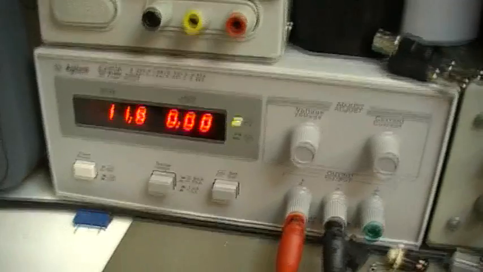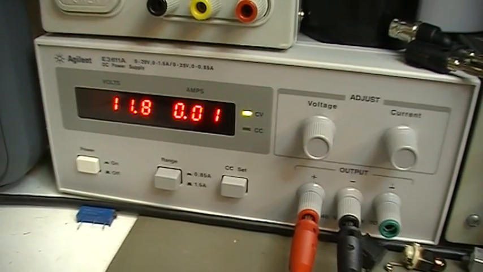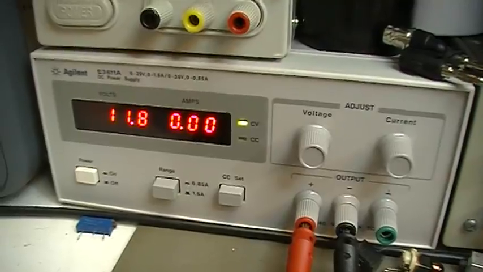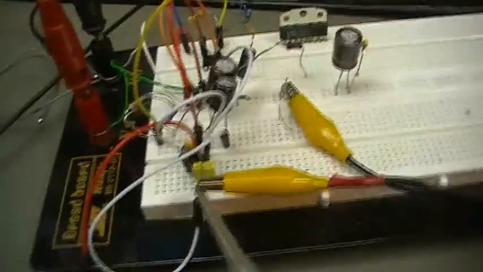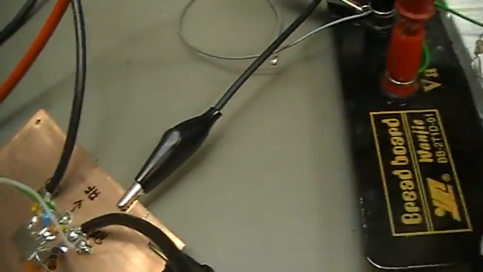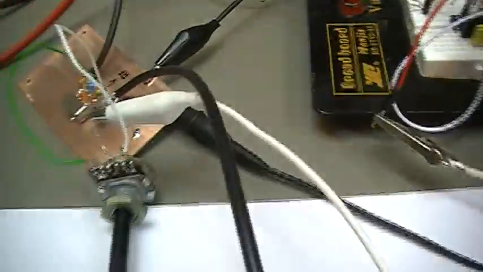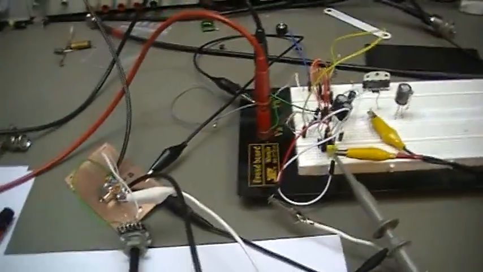Our power supply is already connected with close to 12 volt, so that is what we want. And the grounds are interconnected, so everything is ready.